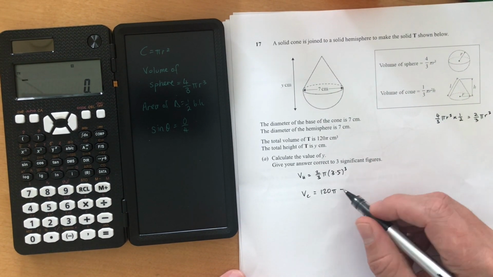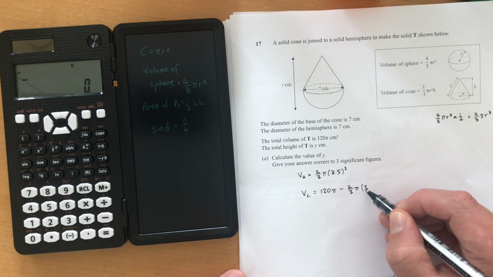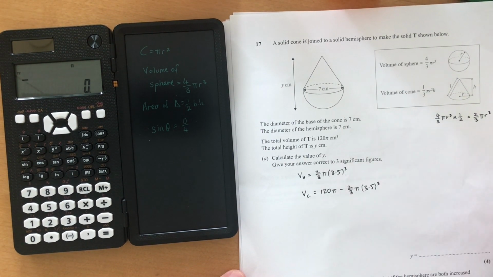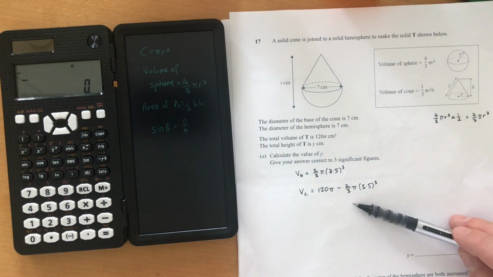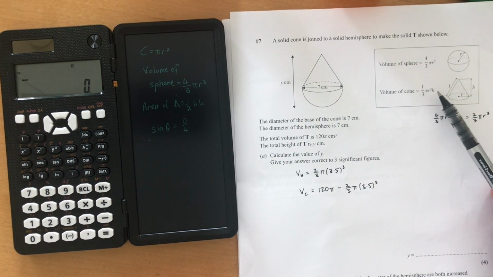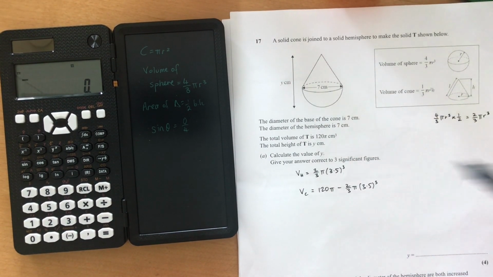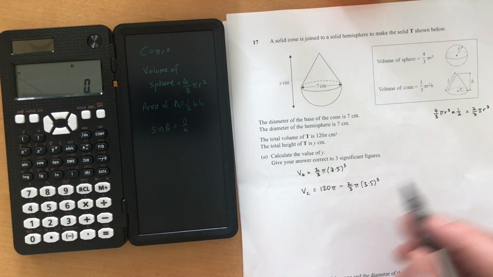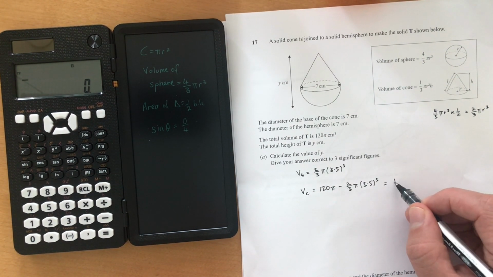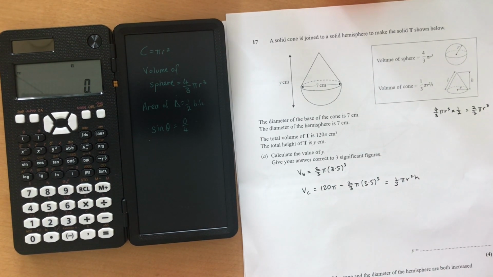So 120 pi subtract 2 on 3 pi times 3.5 cubed. Okay, and we're going to be able to work backwards from this answer to get h, the height of the cone, and then y, the height of the solid. So this, because it's the volume of the cone, should also equal 1/3 pi r squared h.